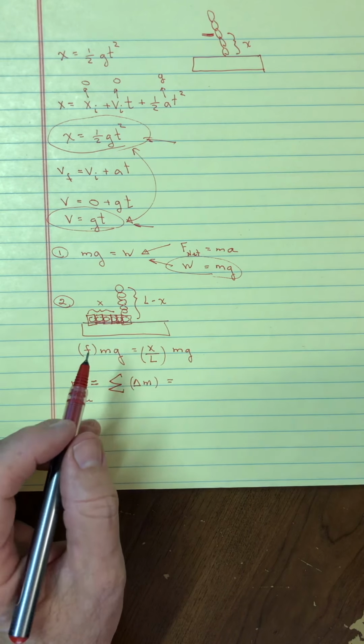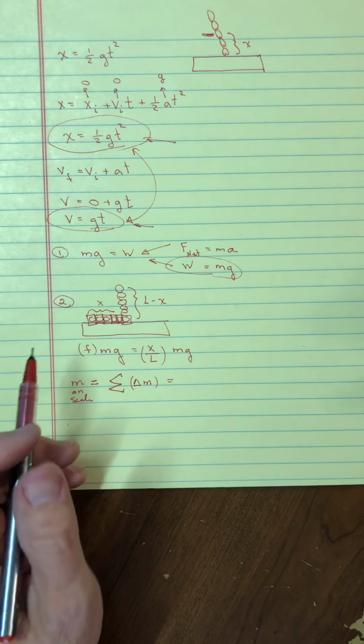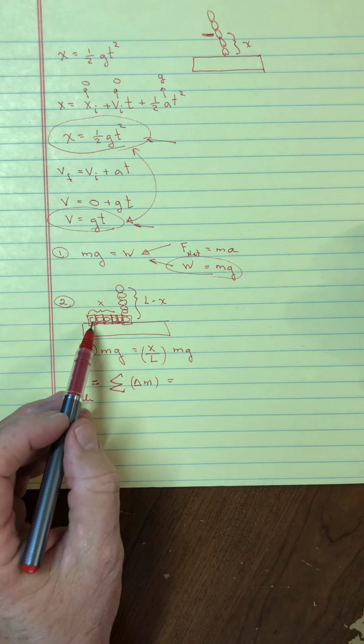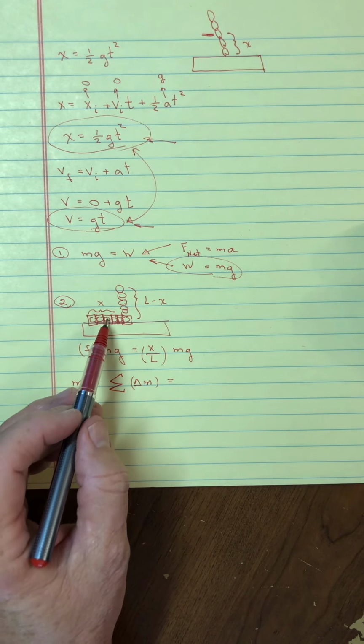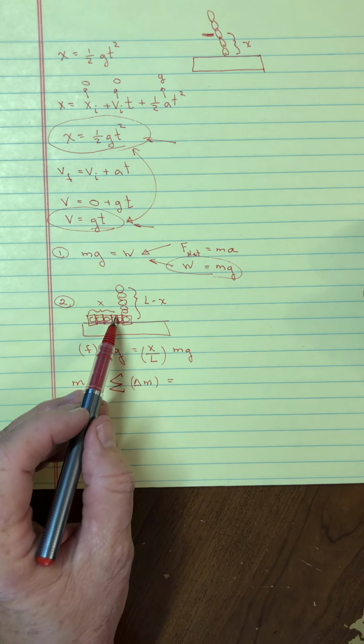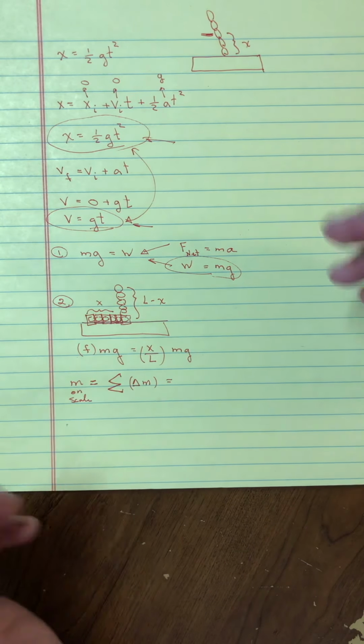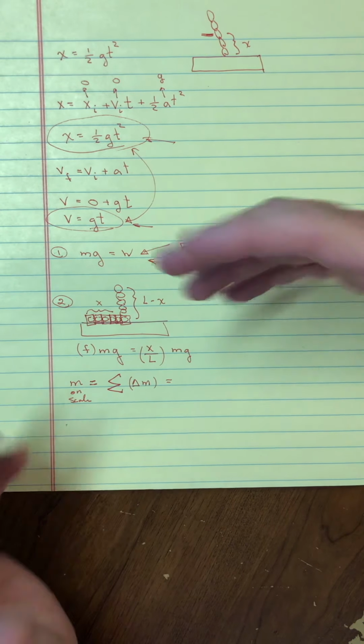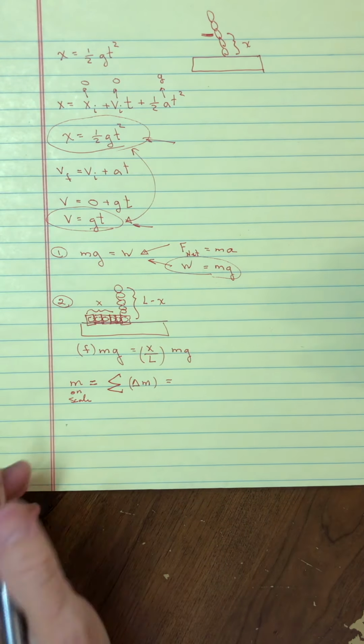And so maybe this chain is made out of steel, which is mostly iron. So I would say this is iron atom plus iron atom plus iron atom plus iron atom until I get all the iron atoms that are on the scale. Not all of them that are in the chain, but all of them that are on the scale. And then I would have them.